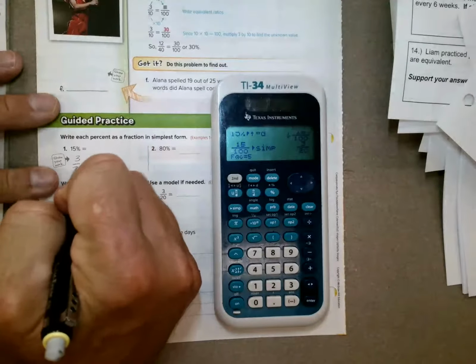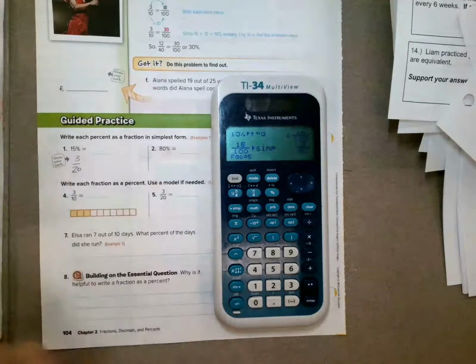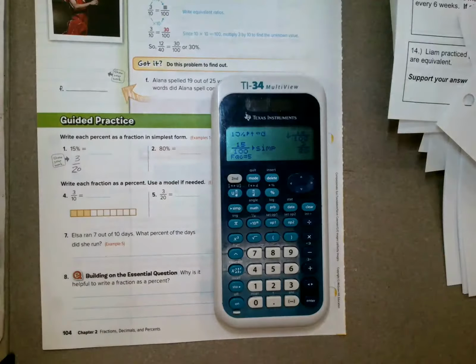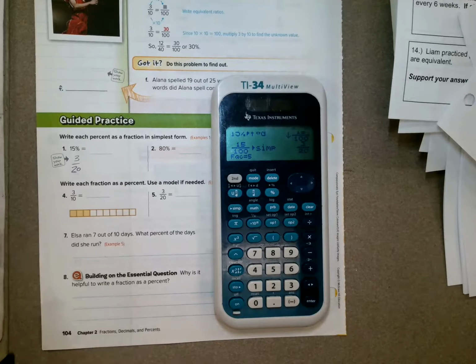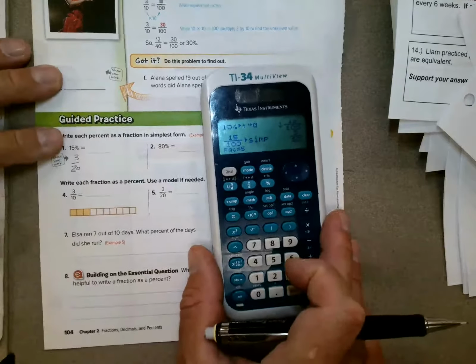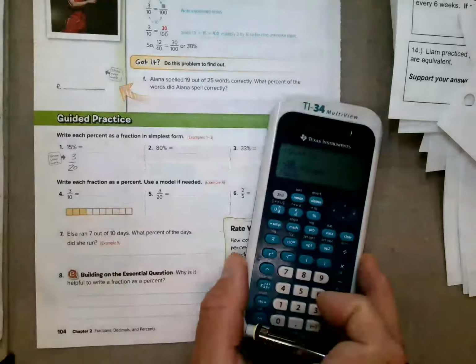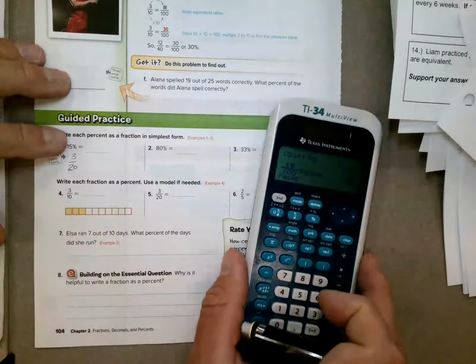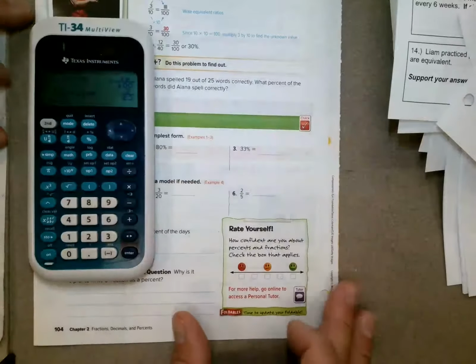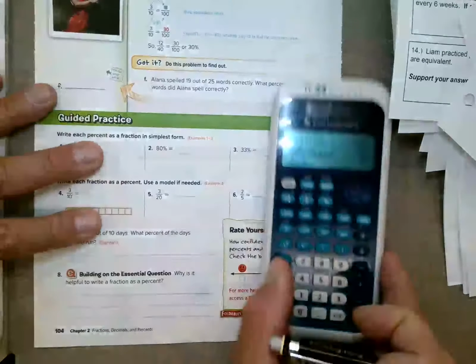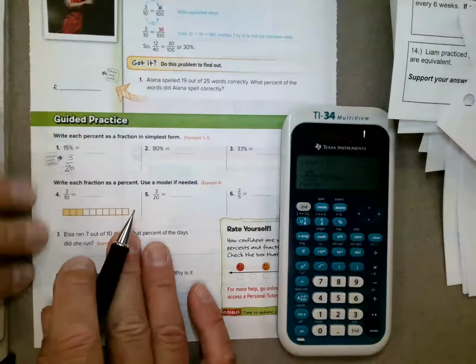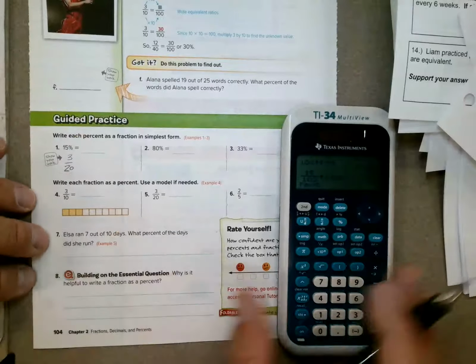But let me preface this next problem with saying that all percents are out of 100. So most of the time you're going to use your calculator, but there'll be other times, like on number 2, where there's one that says 80%. And let me show you how we would do this without a calculator, because as you become more accustomed to these percents as fractions, it's going to be okay.